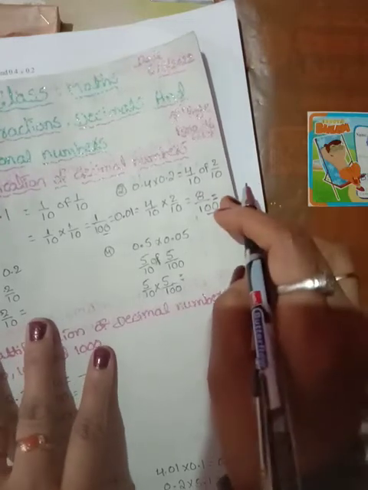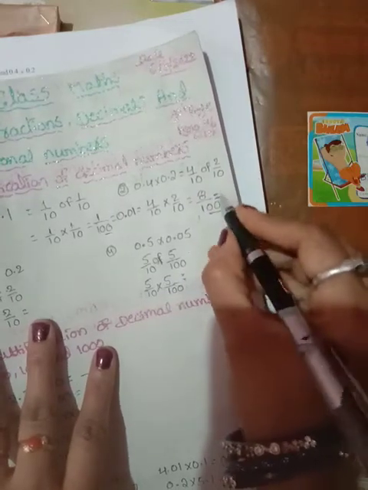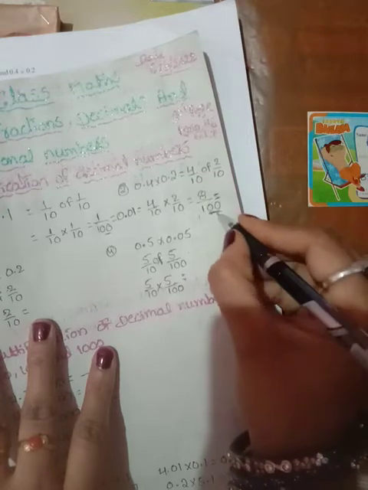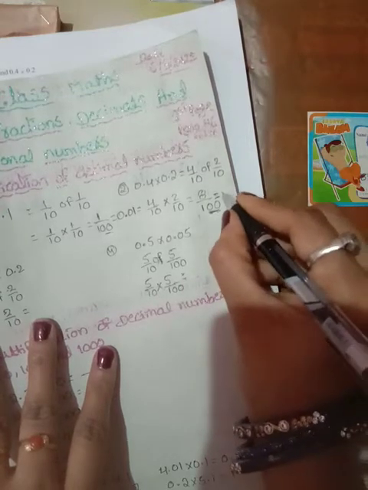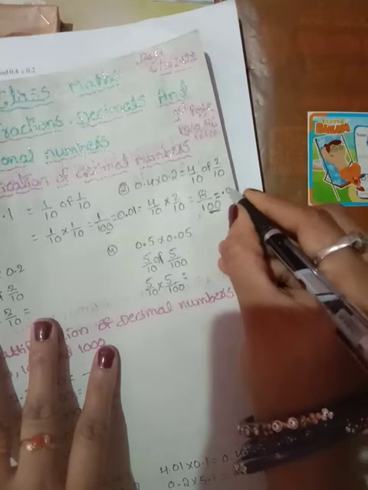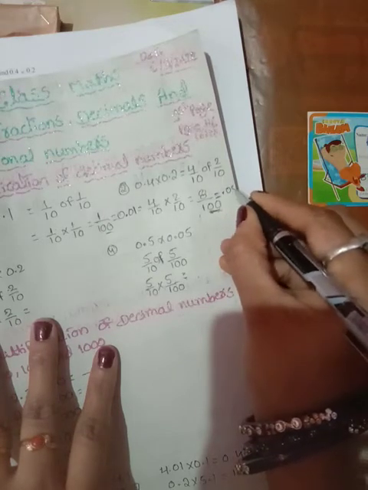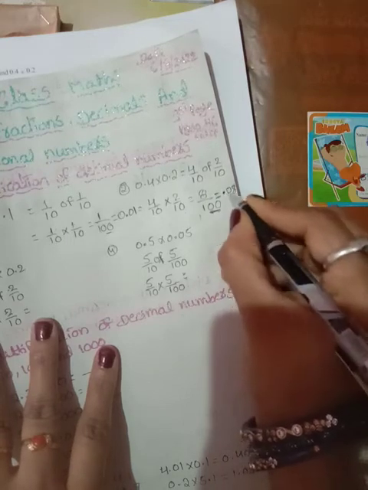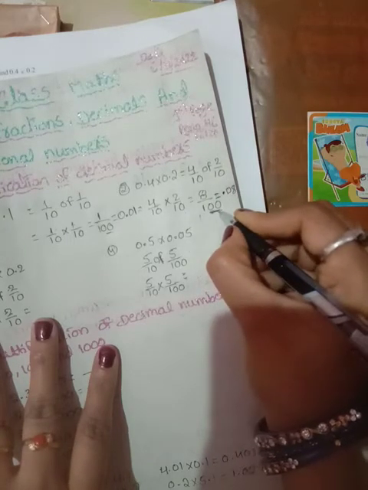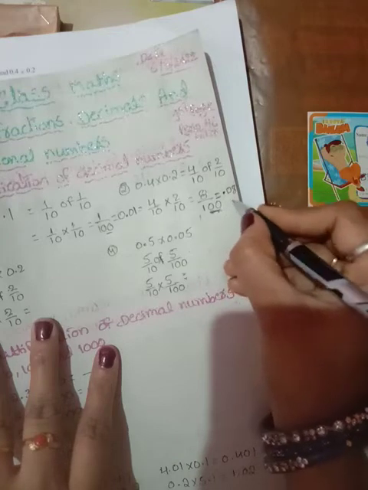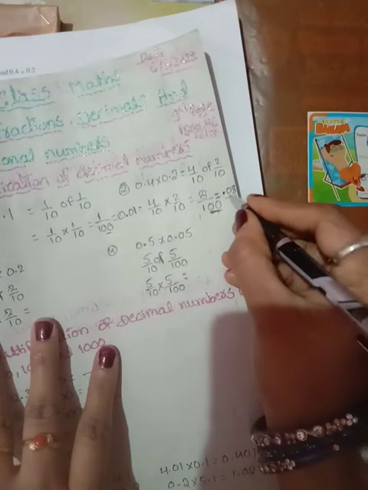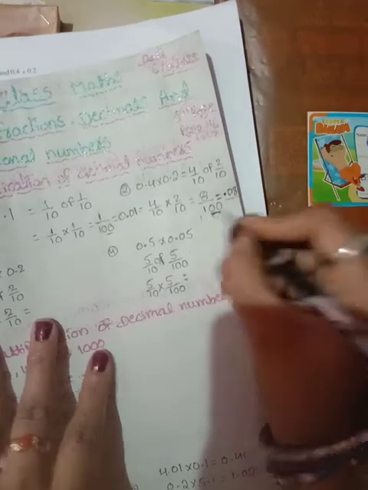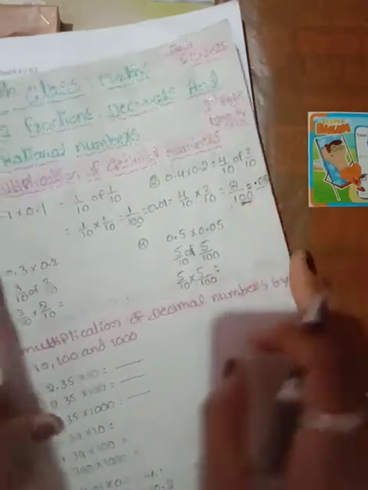So in this product, put the decimal point after 2 digits. By counting the 2 places from right to left, put the point. So that's why 0 0 8 1 2, after that put the point. Why? Because 100 has 2 zeros only. So the point moves from right to left by 2 places, since 100 has 2 zeros only.